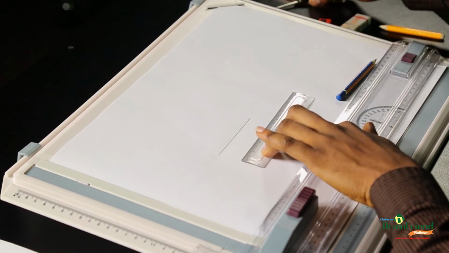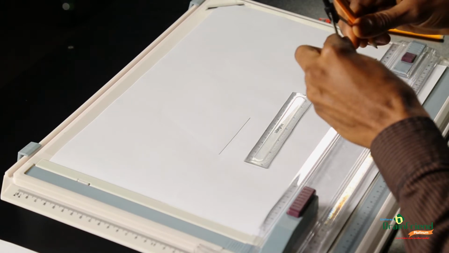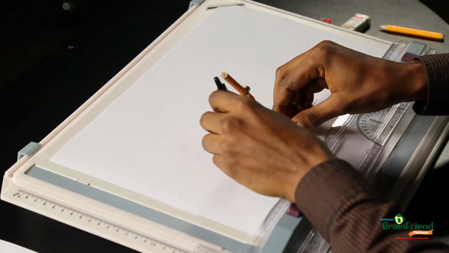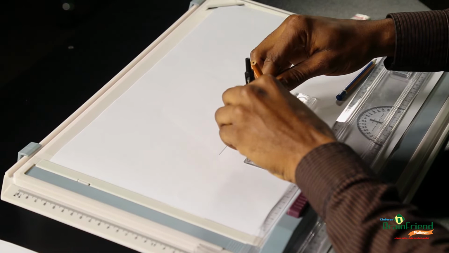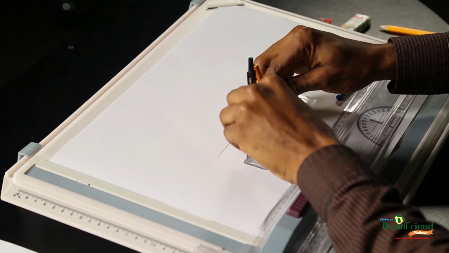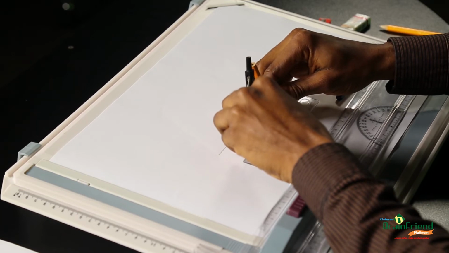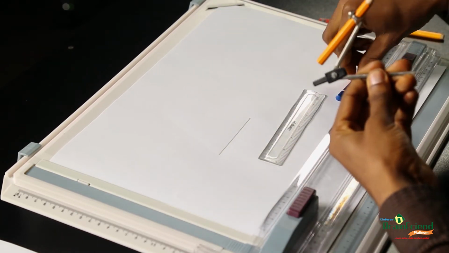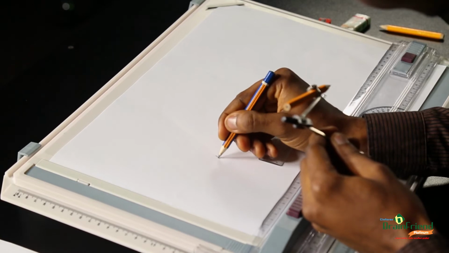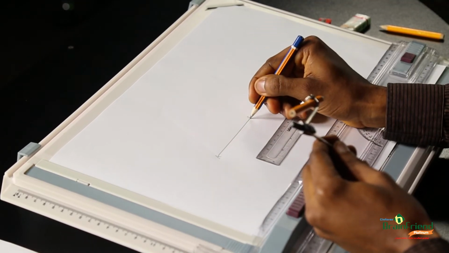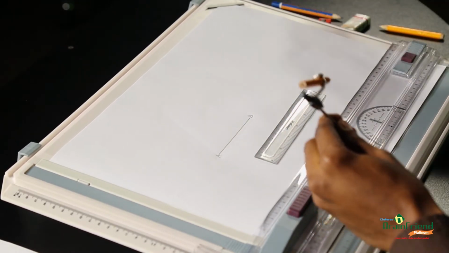Then pick your compass and measure 8.5 cm on your ruler. Call this point point A and this point point B.